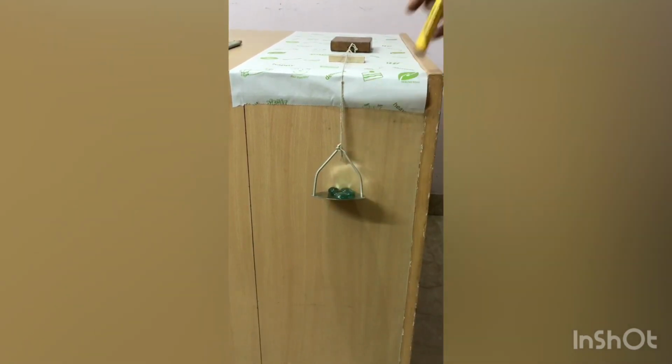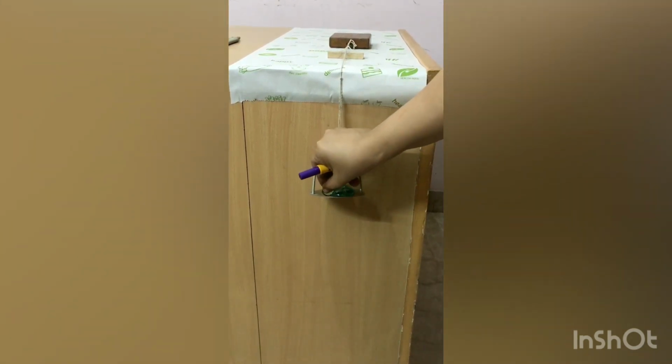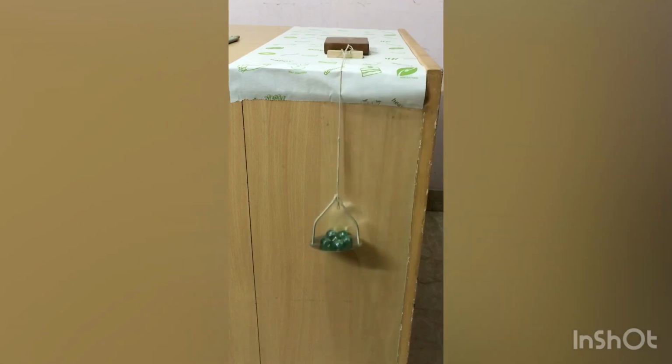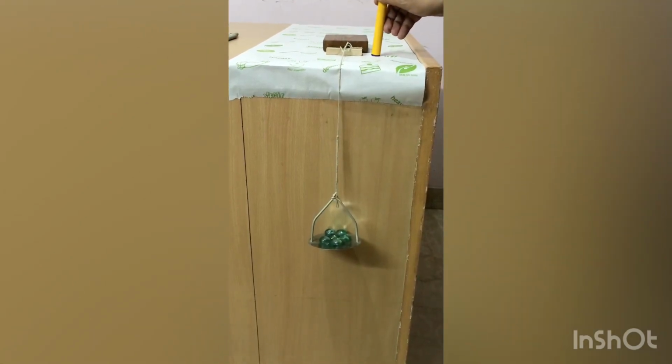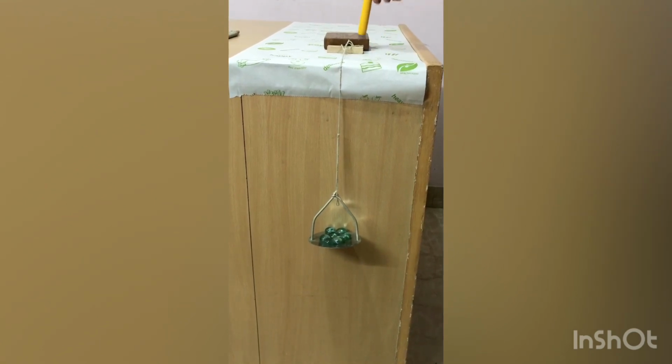Let us put this. It is not moving. So 5 Newton static friction. 6 Newton static friction. Now 7 Newton. That means on 7 Newton the block has started moving. So this is the maximum value of static friction, which is called the limiting friction.